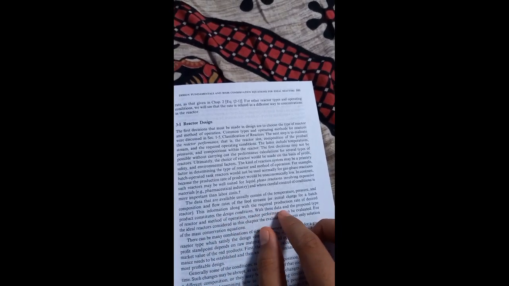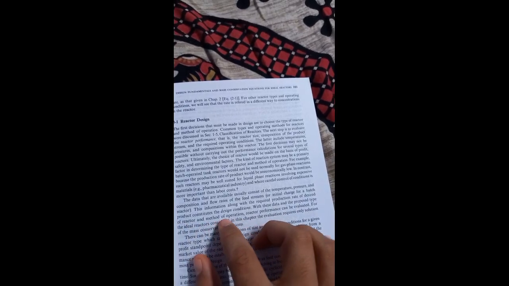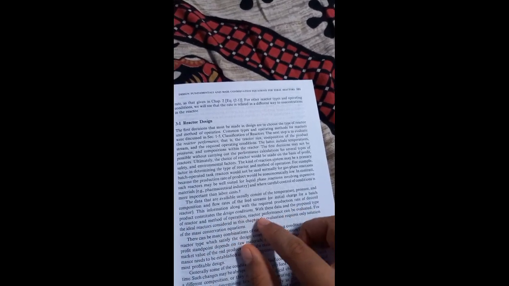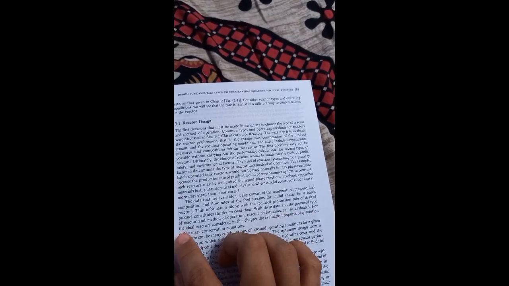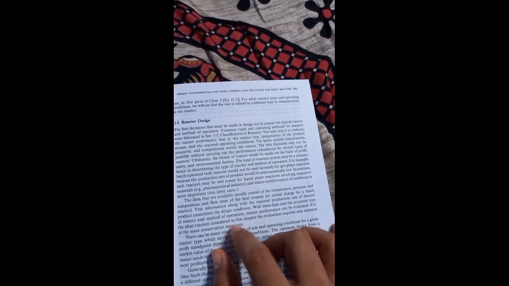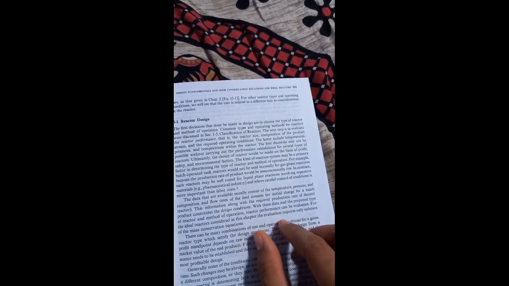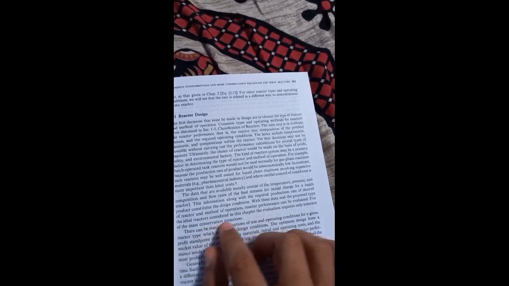With this data and the proposed type of reactor and method of operation, reactor performance can be evaluated for the ideal reactors considered in this chapter. The evaluation requires only solution of the mass conservation equation.